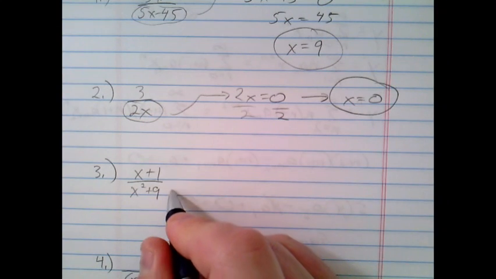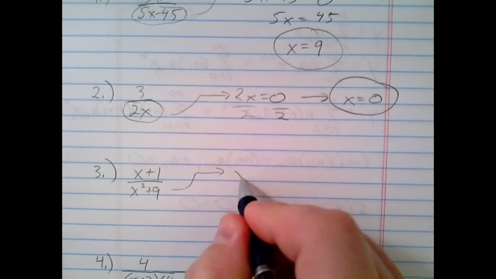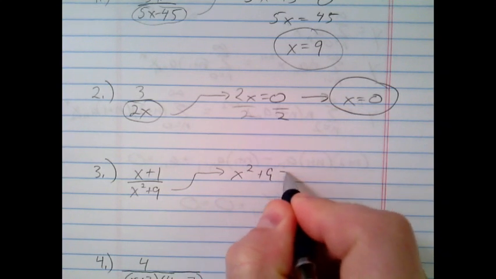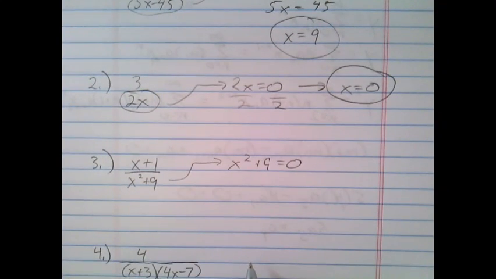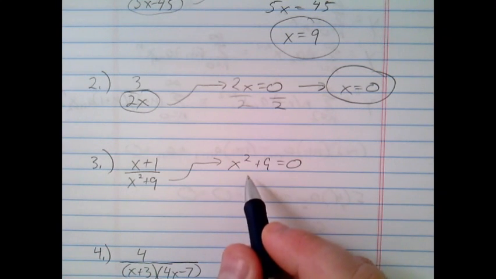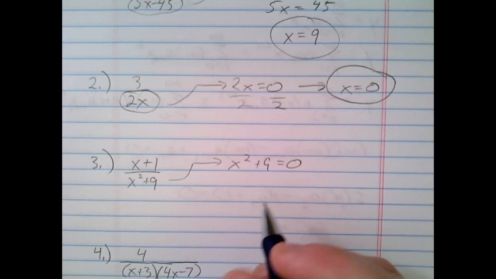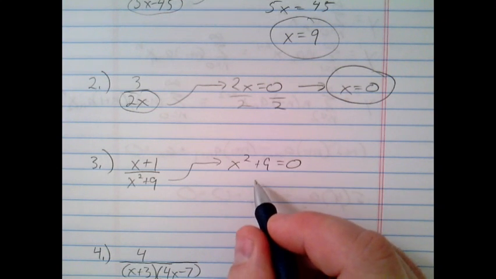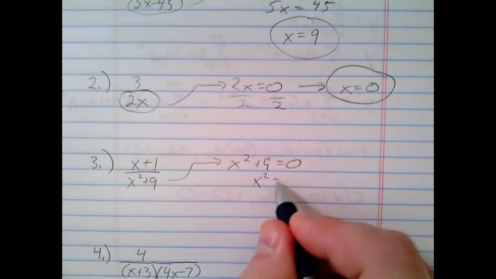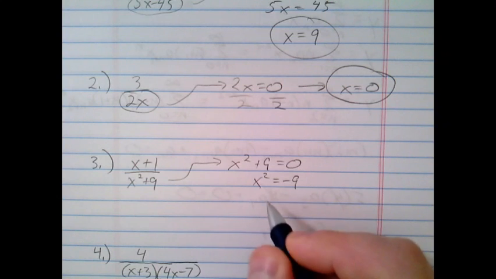Alright, third example. So again, I'll take my denominator, set it equal to 0. Now, if I try to factor this, this is a sum of squares, so there's no particular formula for that. I could try to solve for x and get x squared equals negative 9.